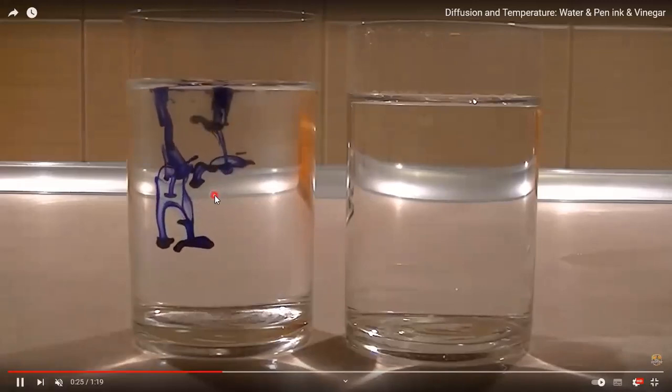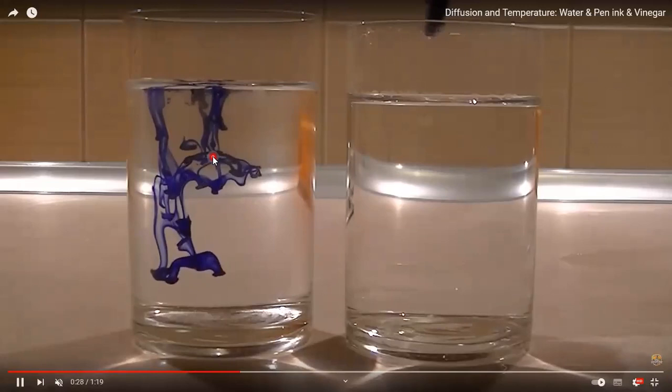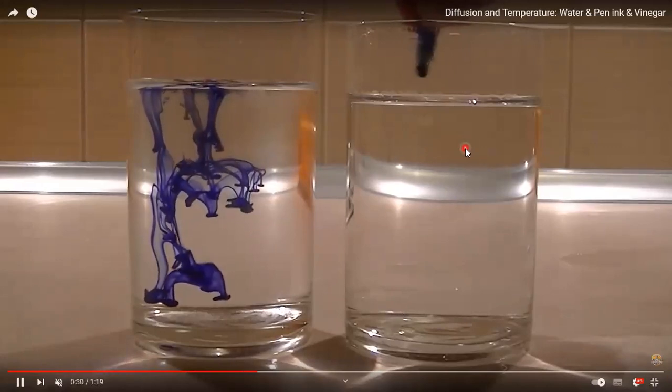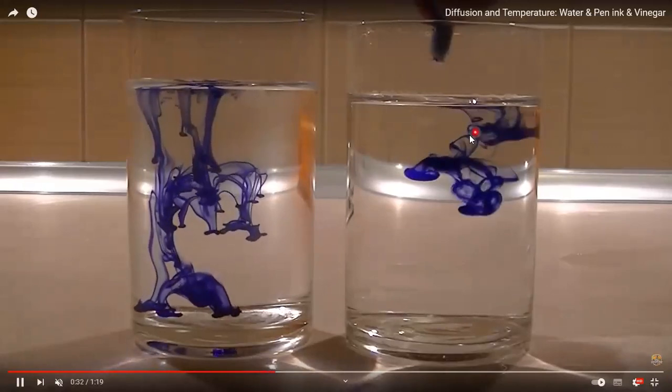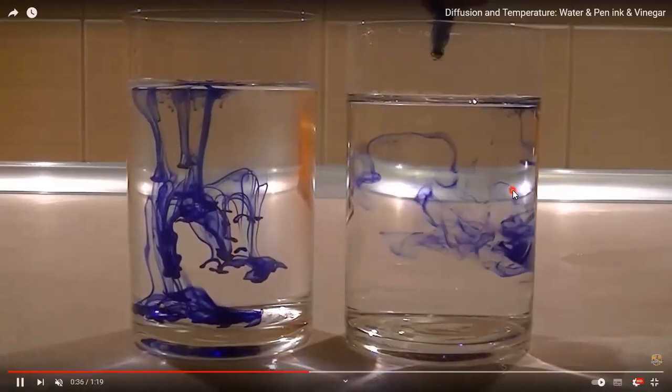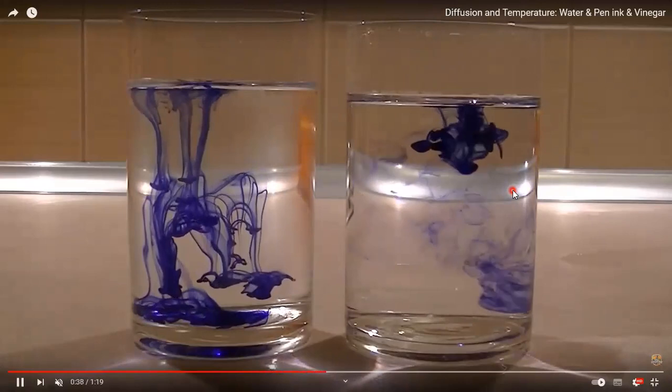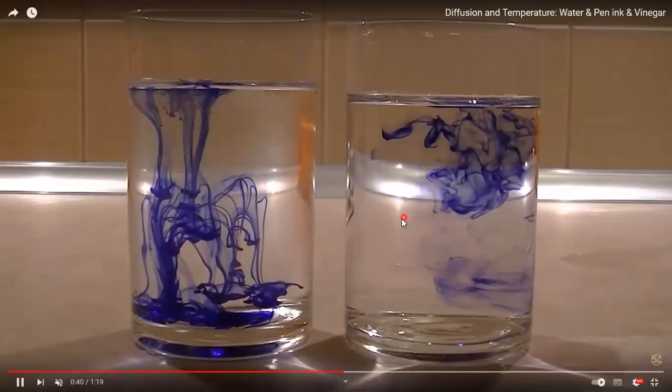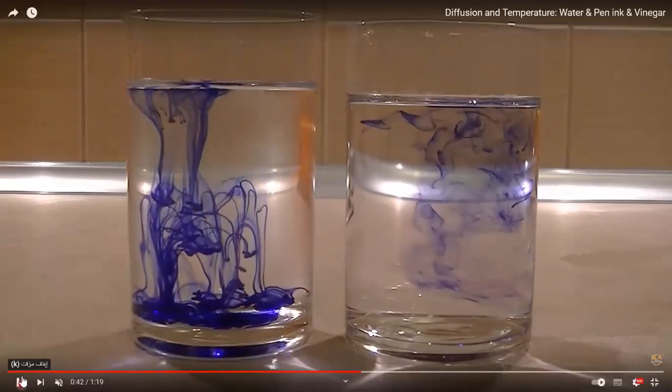Look, very slow. The diffusion is through the whole liquid, but it is slow. But here, check here. Diffusion is very quick. So by increasing temperature, diffusion of the particles will increase.